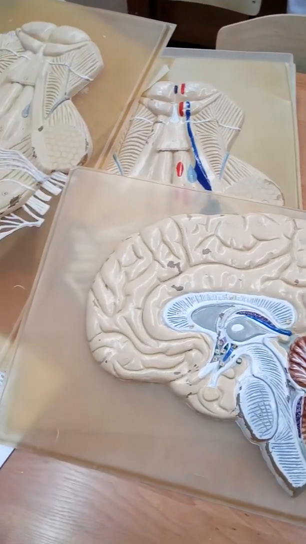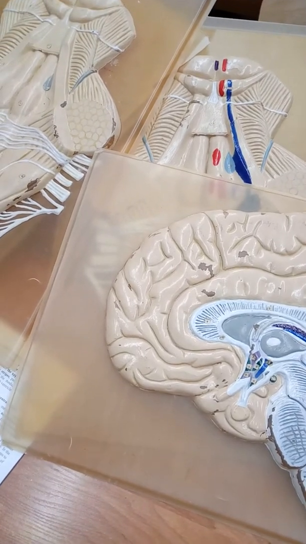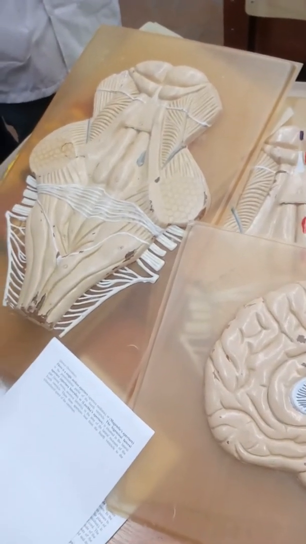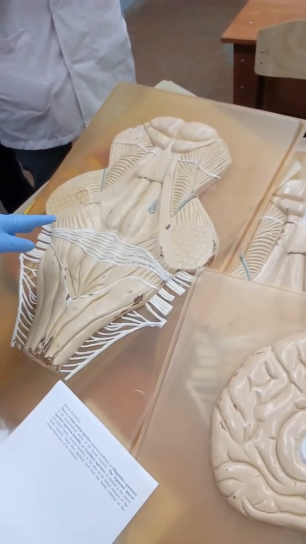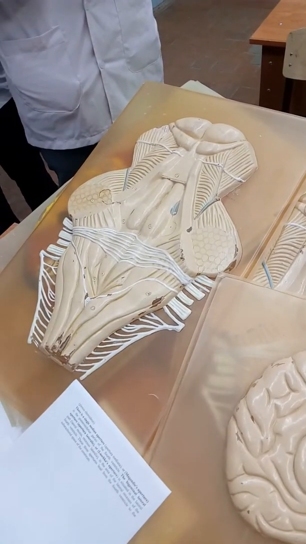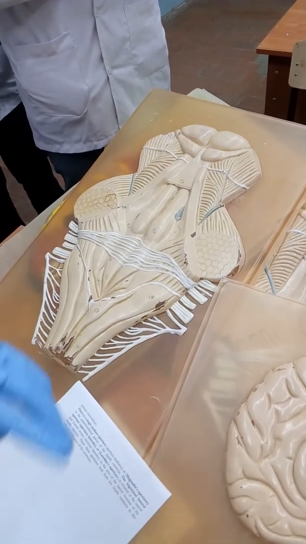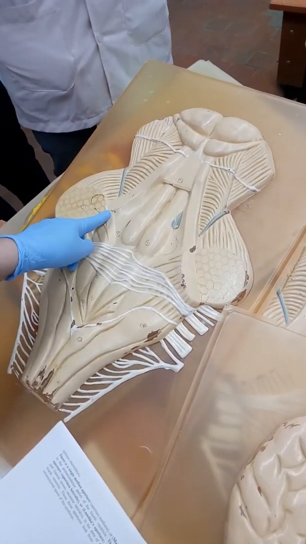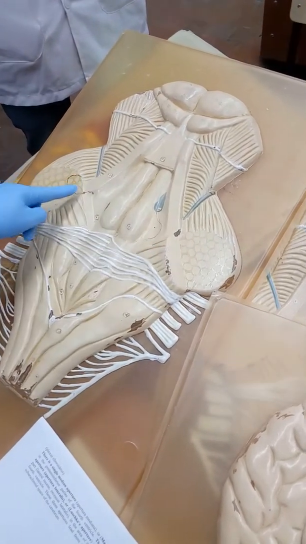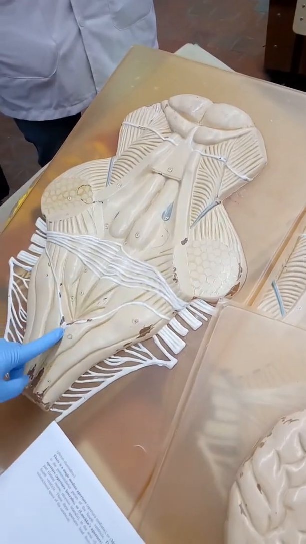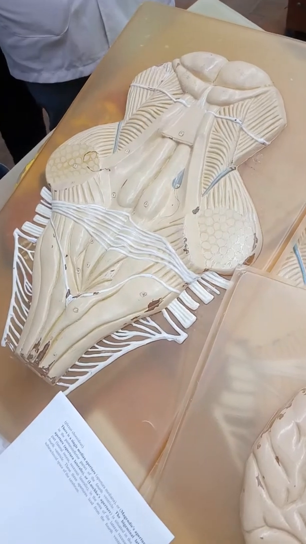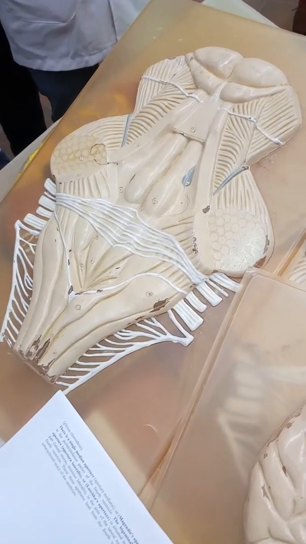And also, you can see the apertures of the rhomboid fossa. Through these apertures, the liquor comes out from the fourth ventricle and goes to the spinal cord. The lateral aperture of Luschka lies in the lateral recess of the rhomboid fossa, and this is the unpaired aperture of Magendie.